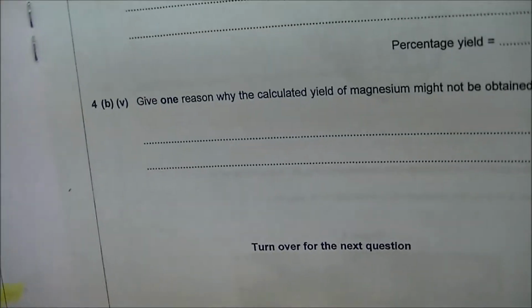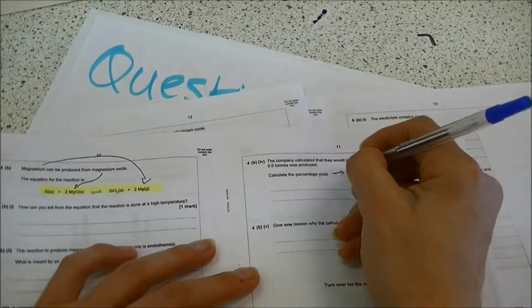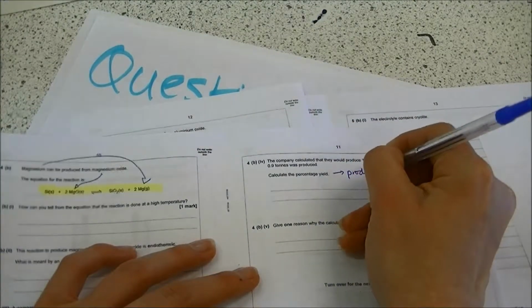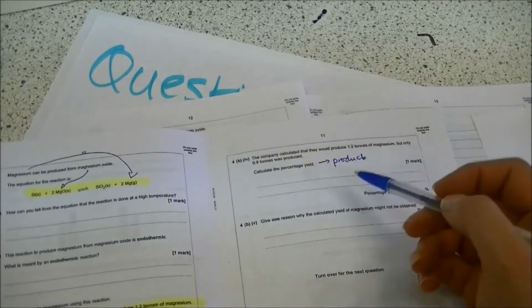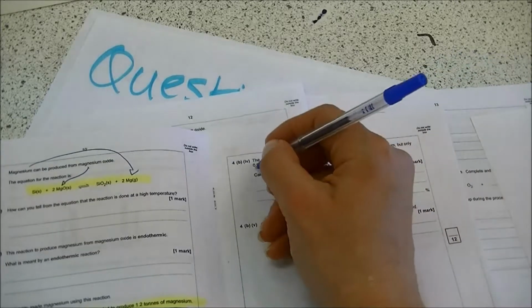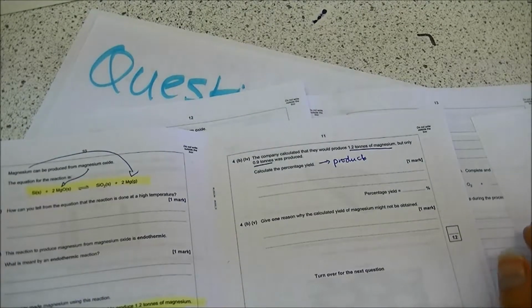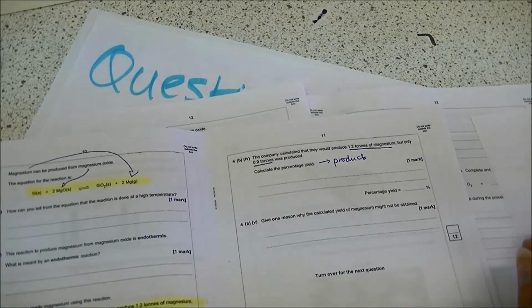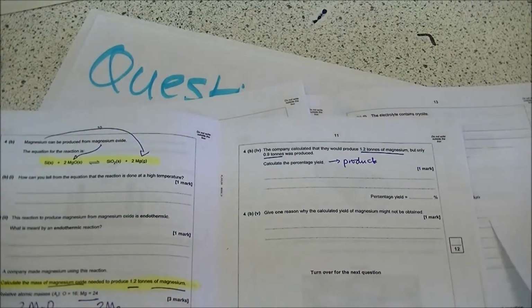Okay, this word yield, here we go. Calculate the percentage yield. The word yield just means product. Okay, how much have they made of what it was they were looking for? So the company calculated in this case they would produce 1.2 tons of magnesium, but they only got 0.9 tons in the end. That's their yield. You also have to know reasons why you might not get 100% yield, but that will be covered in a different video. So again, calculating a percentage.